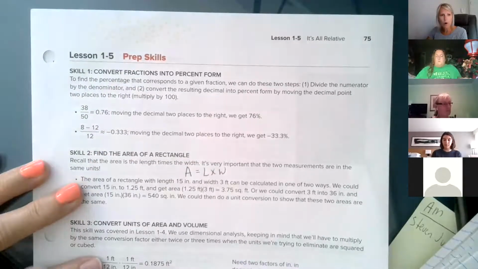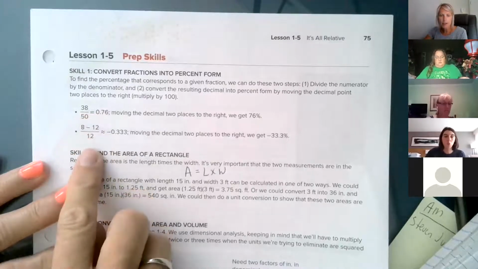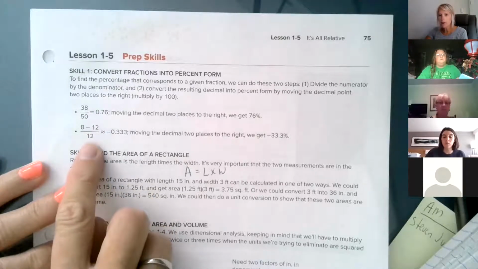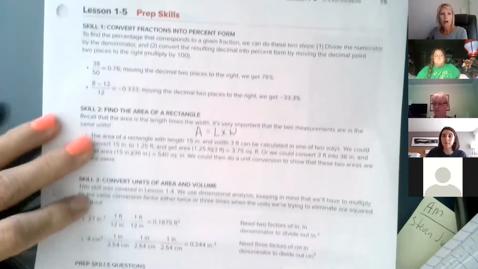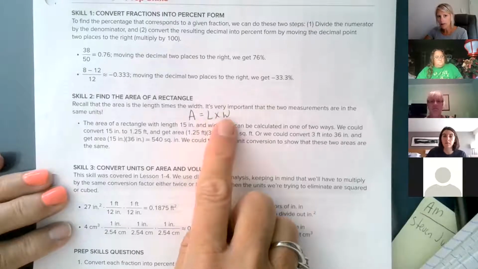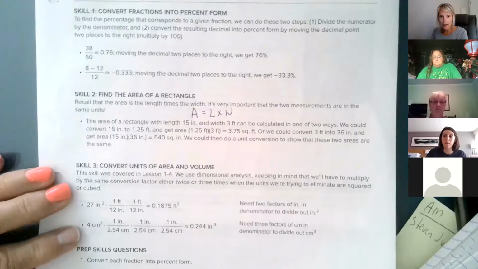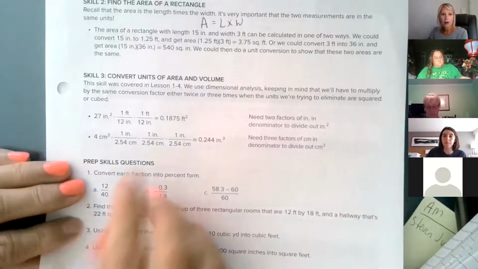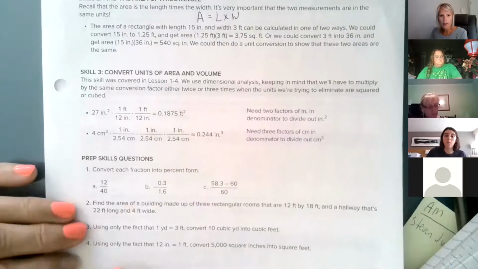In lessons 1.1 and 1.2, we did some percent increase and percent decrease, and we're going to be using the same formula. It's just different words to describe it. We're going to do some area today. A reminder that area is length times width. At one point, we're going to be doing some unit conversions within the area formula, so kind of back to what we did in 1.4 with our unit exchange.